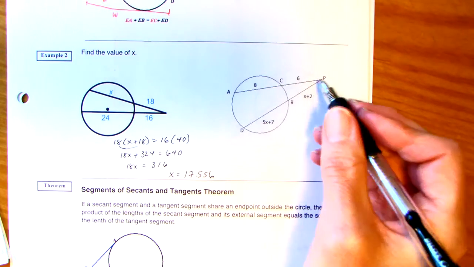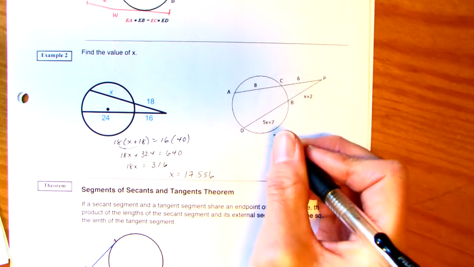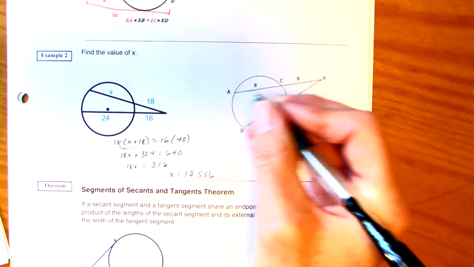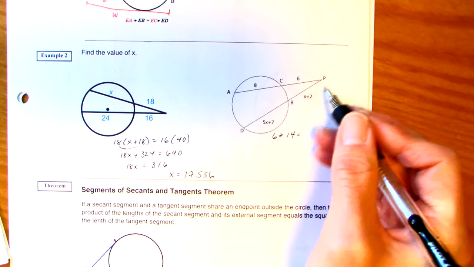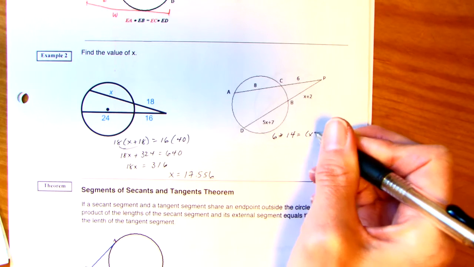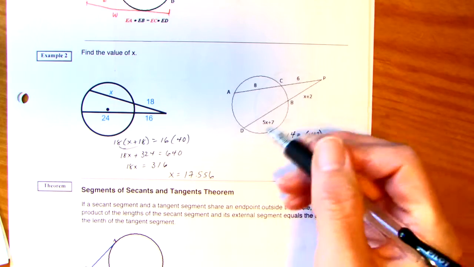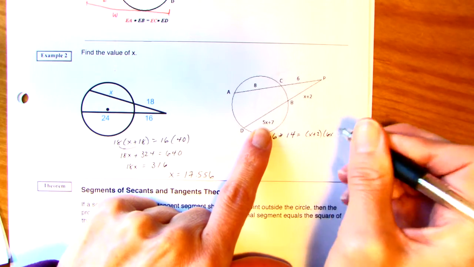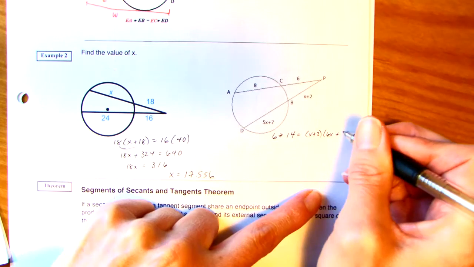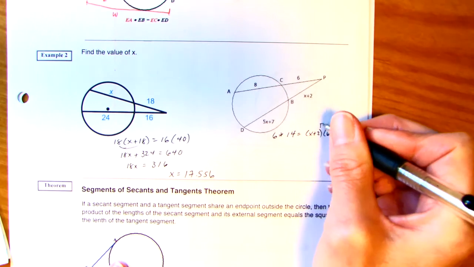Here we go. How about this? The outside part times the whole thing. This whole thing is going to be 14. You ready for this? The outside part, x plus 2, times this whole thing. Now that whole thing is going to be 6x plus 9. So I'm going to have to FOIL this.